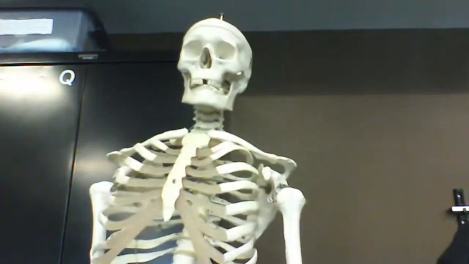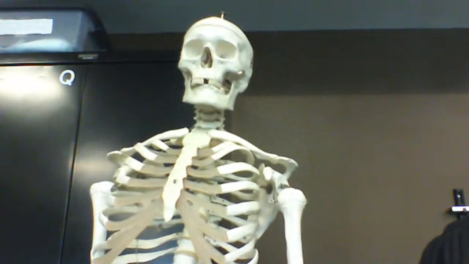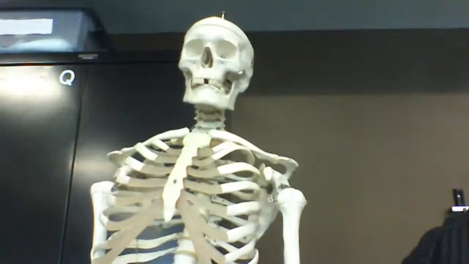Today, what I intend to do is to share with you the skeleton. The skeleton consists of bones and cartilages and ligaments and tendons, which would hold muscle to bone, giving the skeleton support.